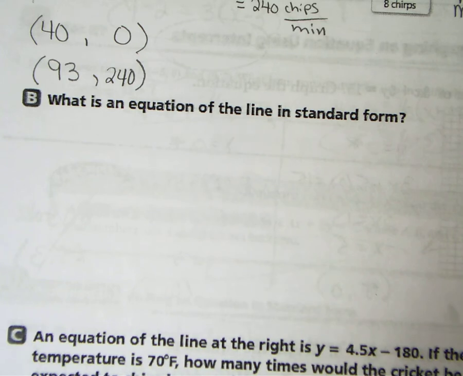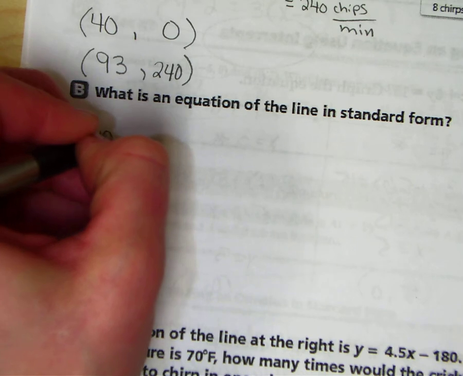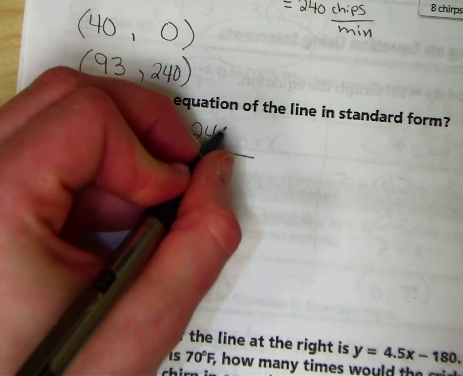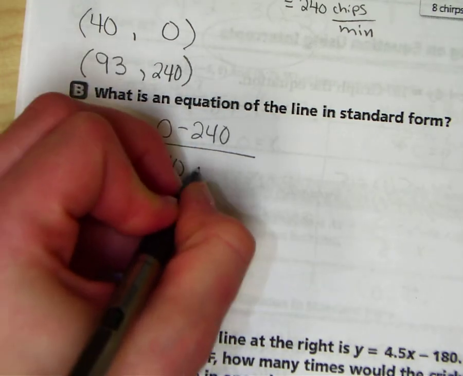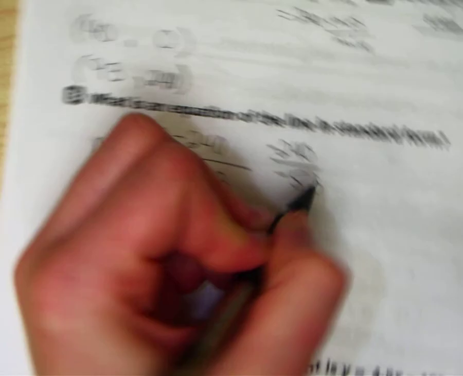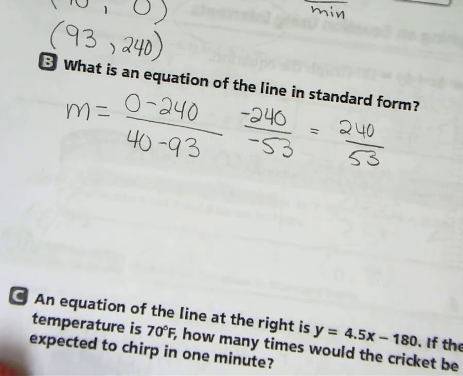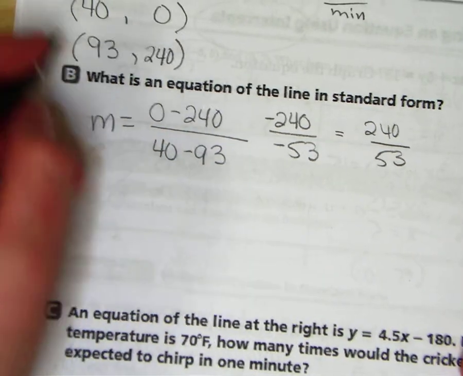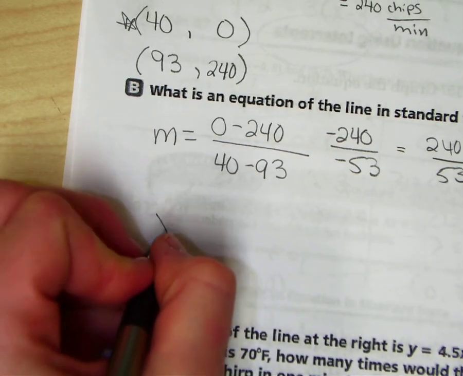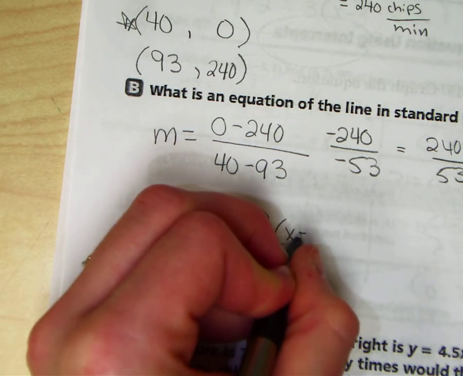Next part says, what is the equation of the line in standard form? Well, don't worry because you have 2 points, and the most important thing is to find your slope, which you can do. Subtract your y's, subtract your x's. It's negative 240 over negative 53, which is a positive 240 over a positive 53. Those don't reduce, so leave them alone. Put it in point slope form now. I'm going to use the top point because I like 0. So I'm going to do y minus y sub 1 equals m times x minus x sub 1.